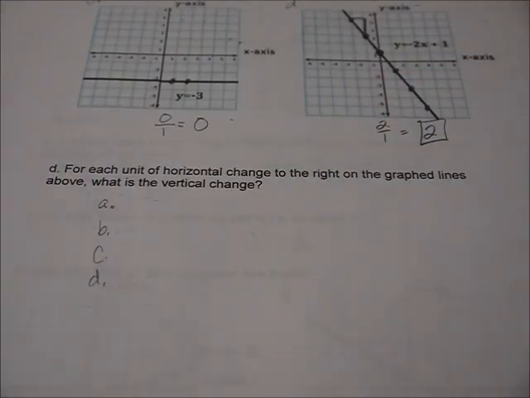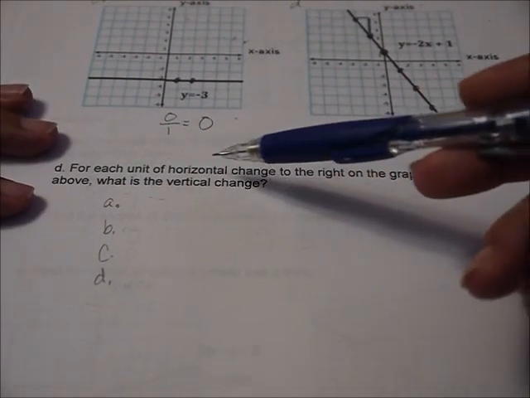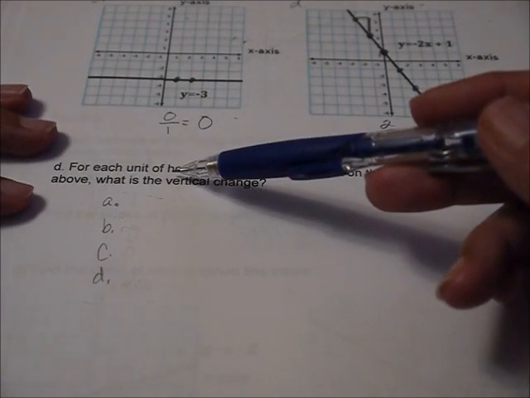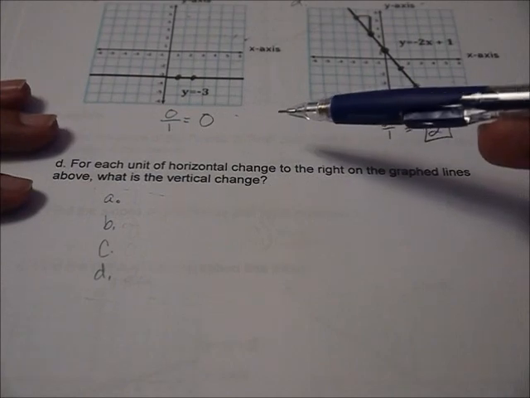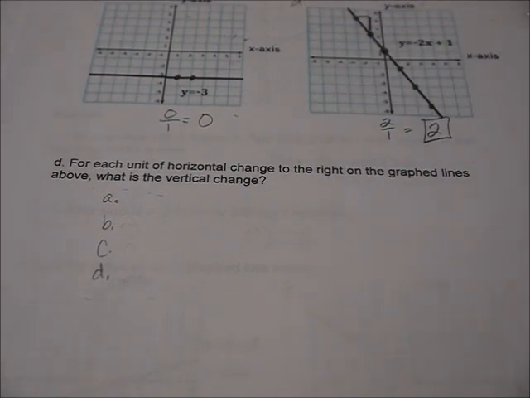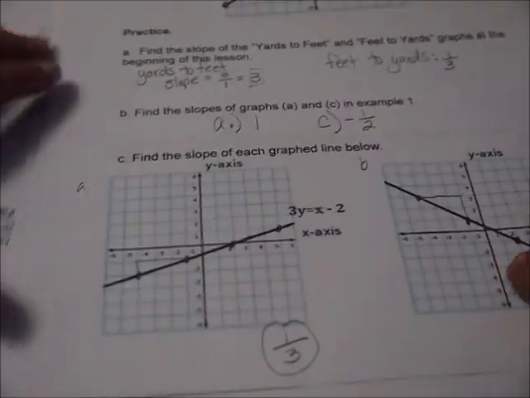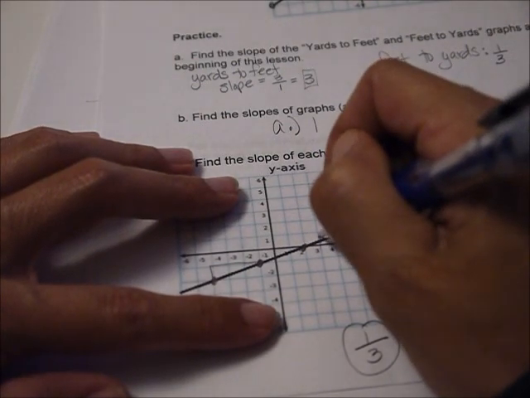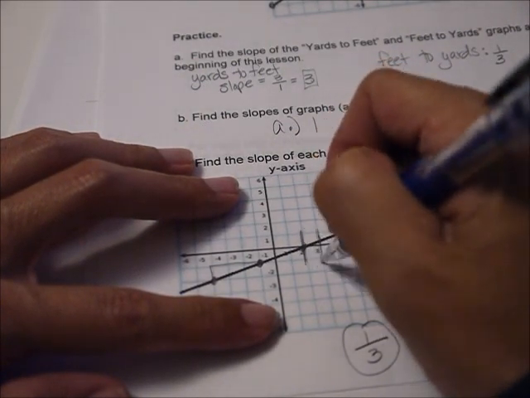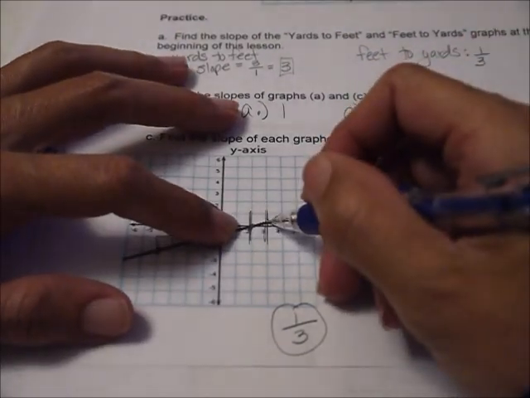Right, letter D is an interesting way to ask. I've never seen a question like this, but I'll show you what they mean. For each unit of horizontal change, so for every time it moves to the right once, how much does it change vertically? Okay, so let me give you the first picture. So they're saying here, for every unit it goes over 1. So between here and here, there's a horizontal change of 1 between these two lines, right? How high does it go?